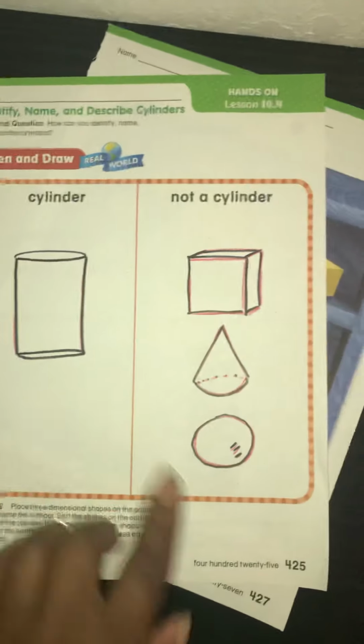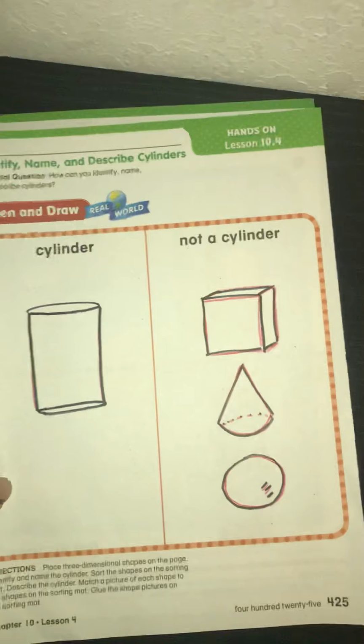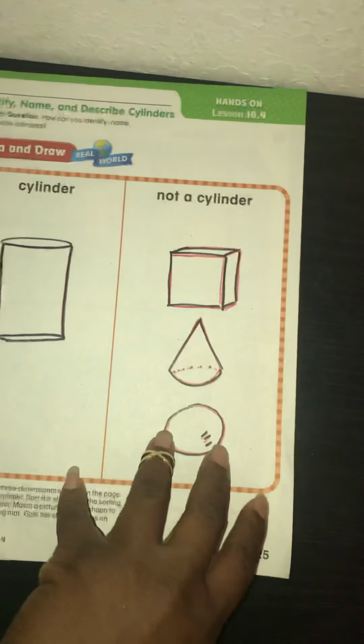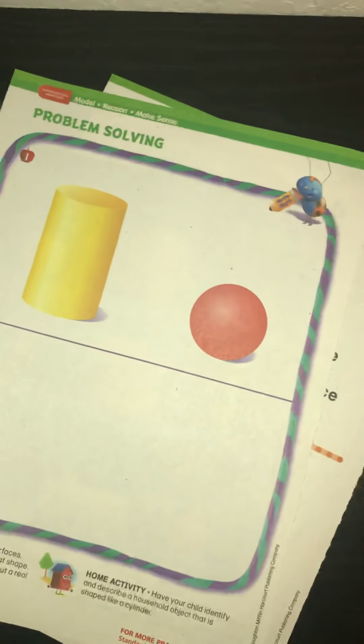All right, let me know if you have any questions. Again, the front page, I'm not going to grade page 425, so you don't have to submit that. If you want to draw the shapes, you are more than welcome to, but it is not mandatory. I'm going to be grading pages 426, 427, and 428. All right, thank you.